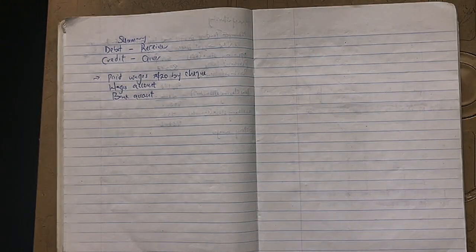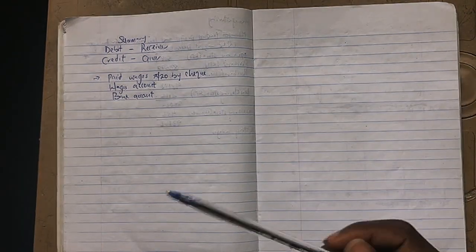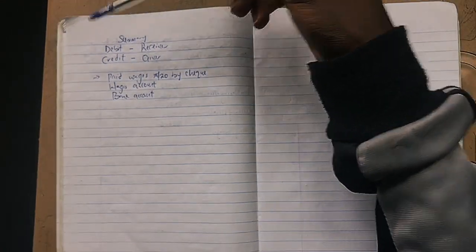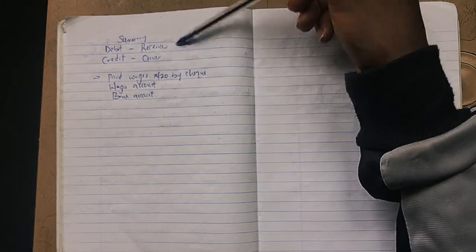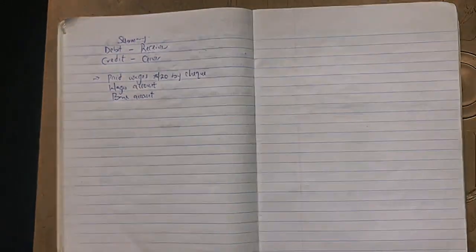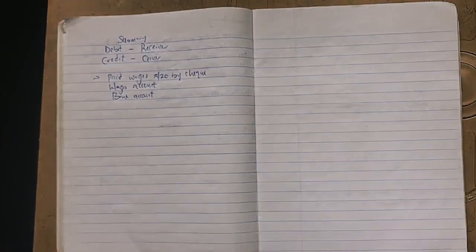So that's why we are bringing out the bank account over here. So now these are the two accounts. Now the question is, which account is going to be debited and which account is going to be credited? The first thing is which account is the receiving account and which account is the giving account.